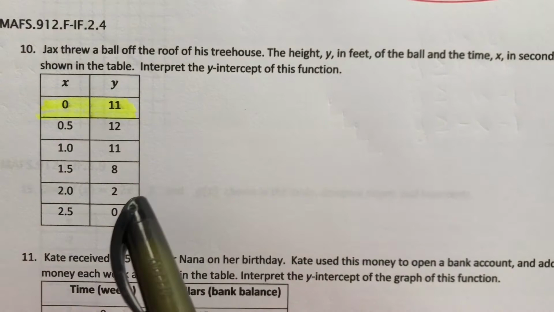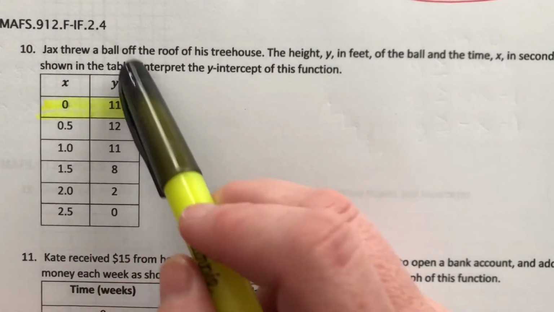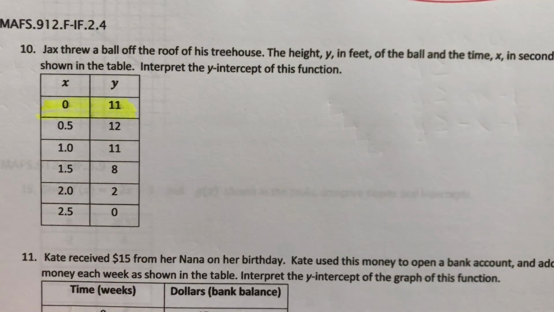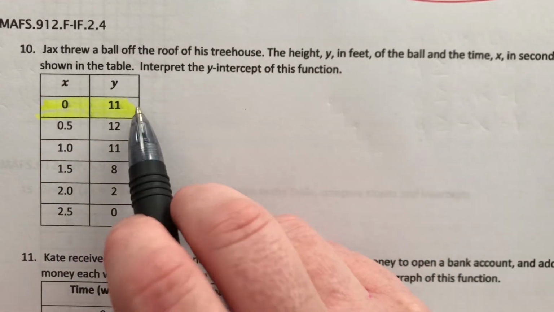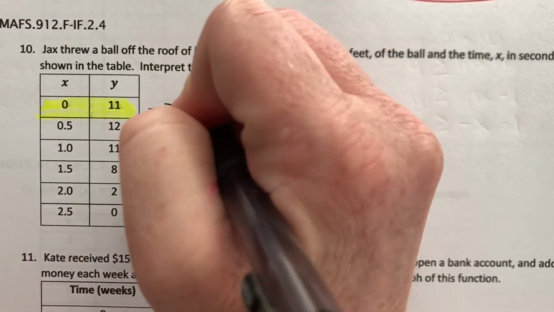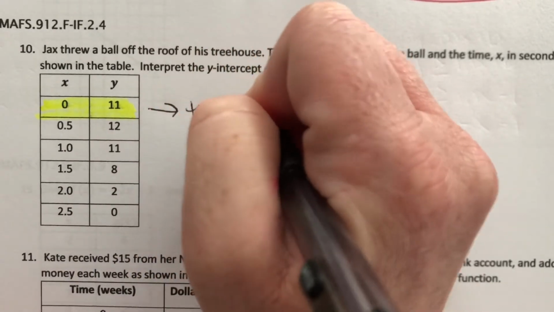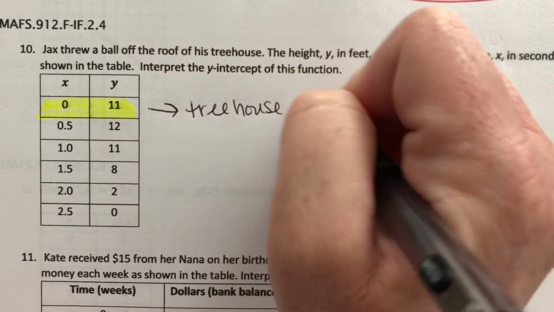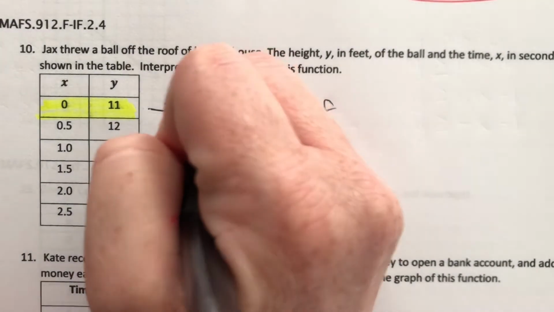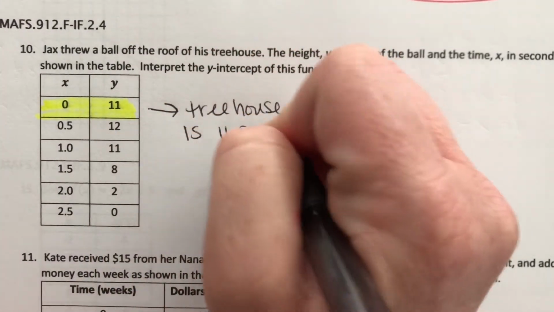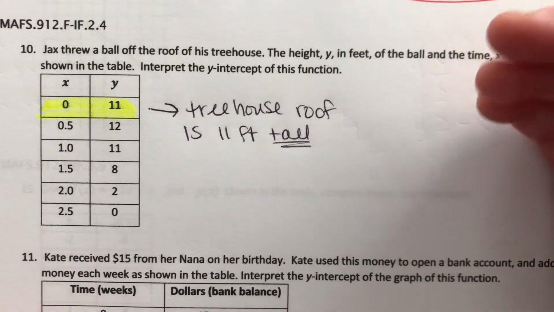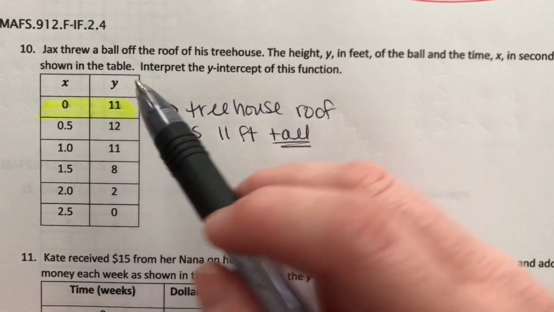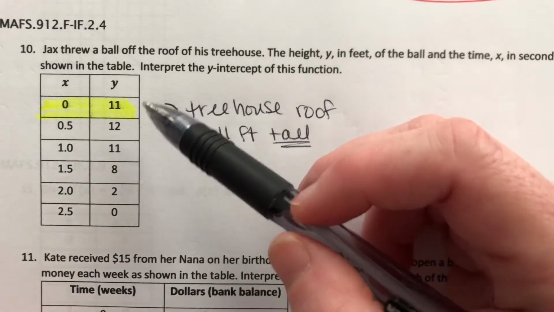It says height in feet. So when x is 0, y is 11, and it says that he threw a ball off the roof of his treehouse. So this tells us that the treehouse roof is 11 feet up in the air. Because he's just standing there, right? He hasn't even thrown the ball yet, and the ball is already 11 feet tall. So that means he had to have started at 11 feet tall.